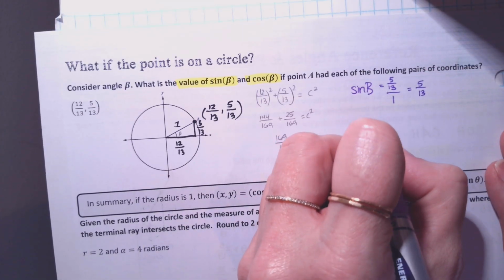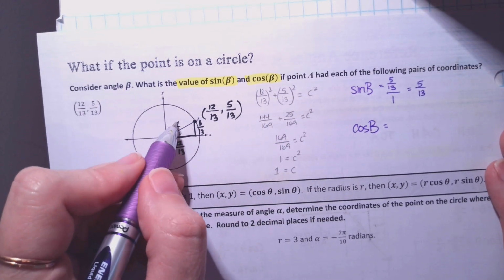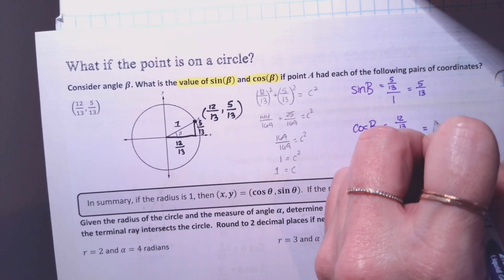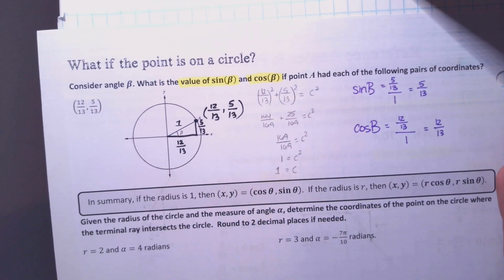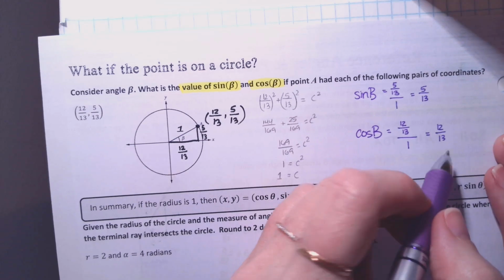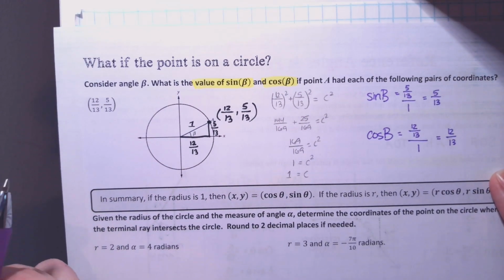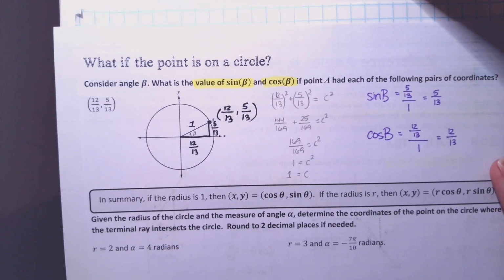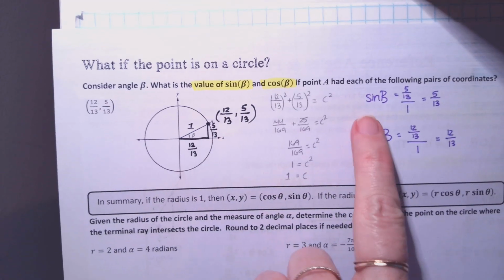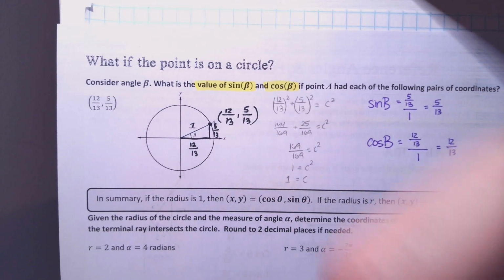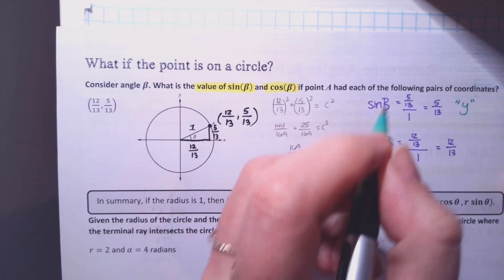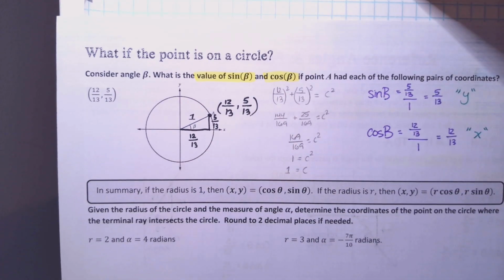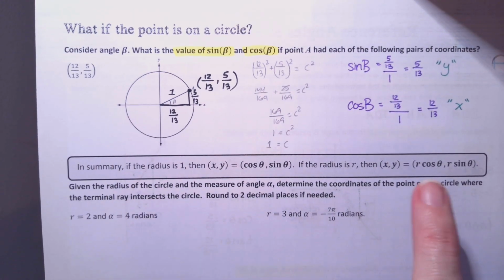And then cosine of beta would be the adjacent side over the hypotenuse, 12/13 over 1, which would just be 12/13. And is anyone looking at this going, what the heck, those are just the numbers we started with in the point? Yes, that's what you should be thinking. You should be looking at those going, oh shoot, those are just the same numbers from the points. Specifically, the sine was just the y value from the point, and the cosine was just the x value from the point. And we're gonna look more in depth with that with our little definition right here.